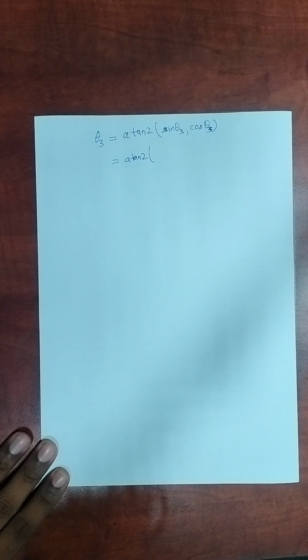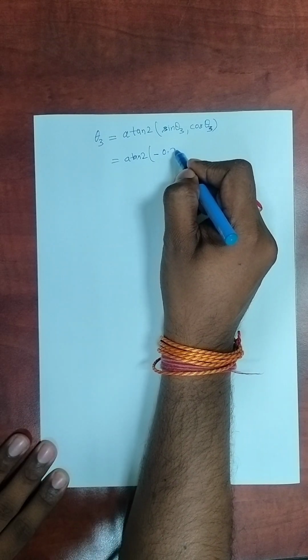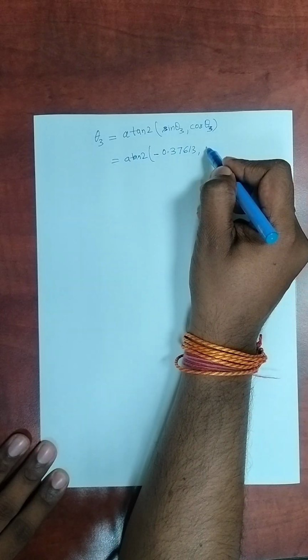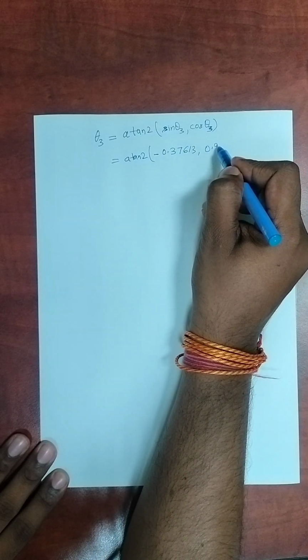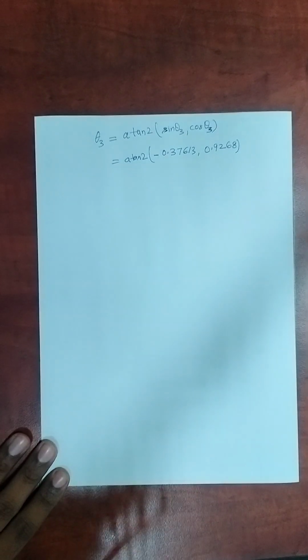So based on the values I have computed, it is atan2 of minus 0.37613 comma 0.9268.